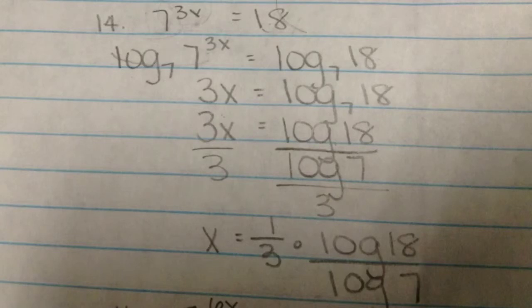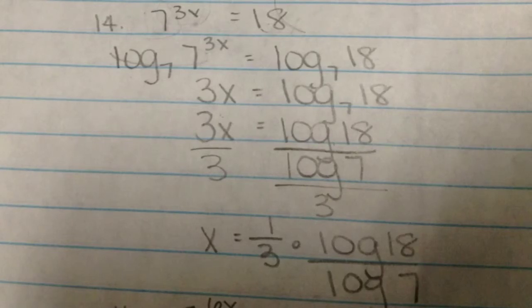Away from each other, you're going to have to take the log of 18 and divide that by the log of 7. That is just the order.